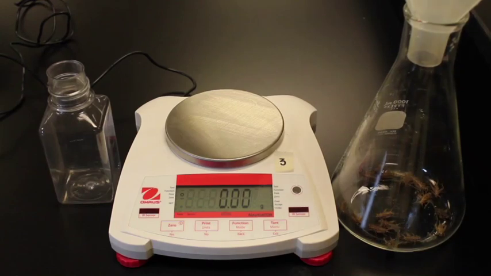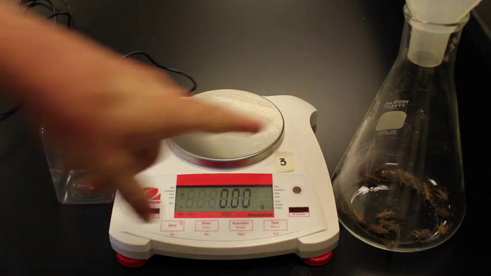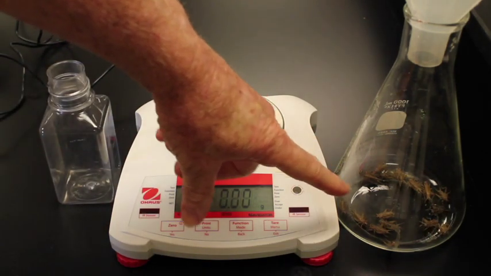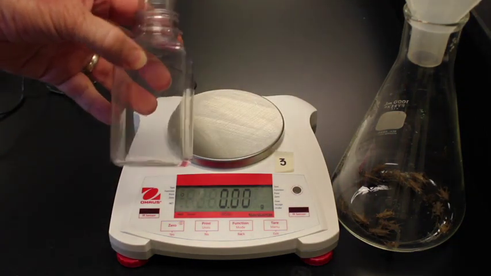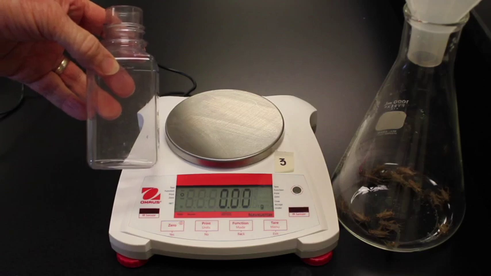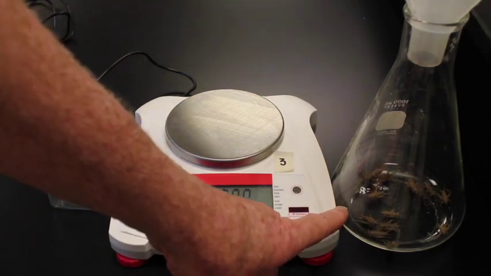Okay, in this lab we're going to get the respiration rate of crickets in room temperature and in the cold. So here are our crickets. What we want to do then is take 5 of these crickets and place them into this container and then use this container for getting the respiration rate.